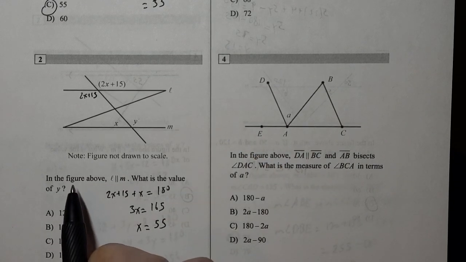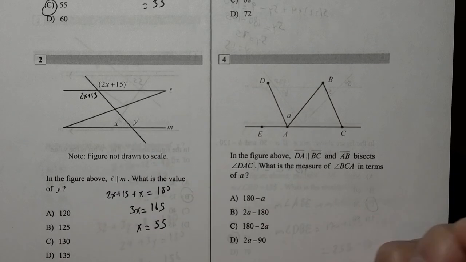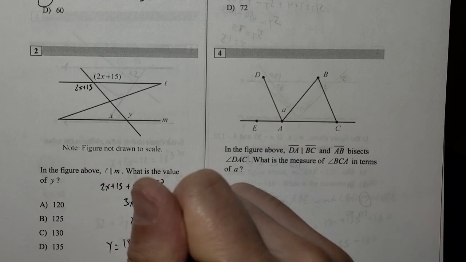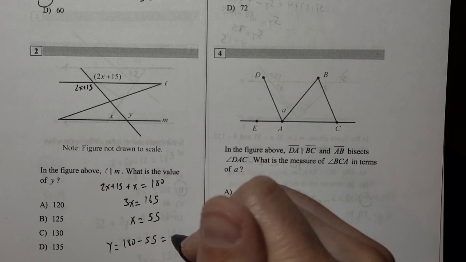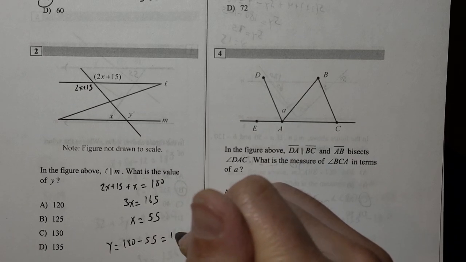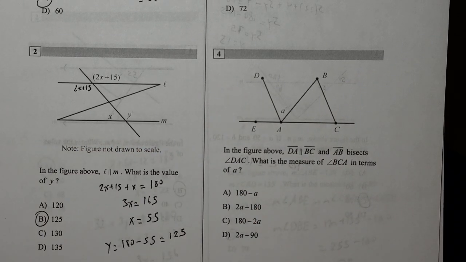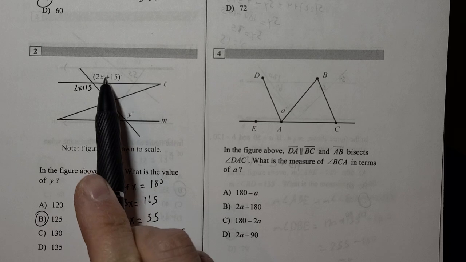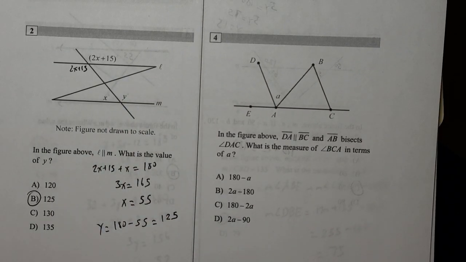We want y though. What did I say earlier? Well, we can also use that x and y are supplementary. So y is 180 minus 55. Okay? And what is that as a result? That is 125. Answer is B. You would have gotten the same answer if you had plugged in x into here, because that is what? 110 plus 15, 125, right? Same answer.